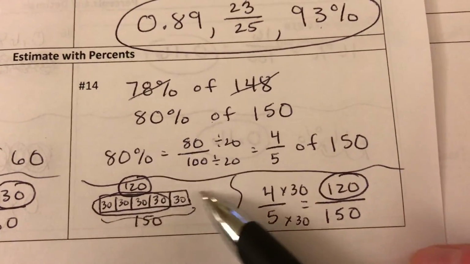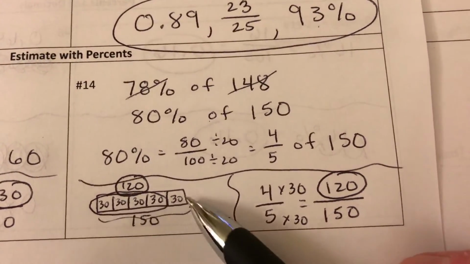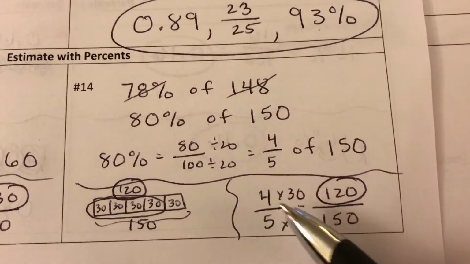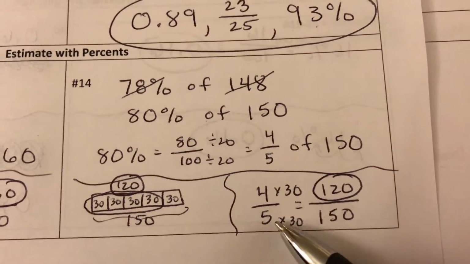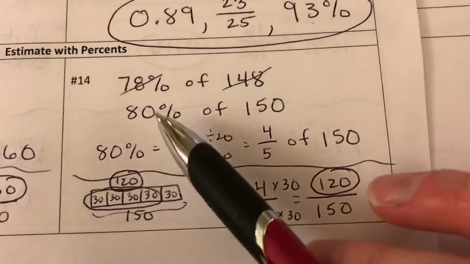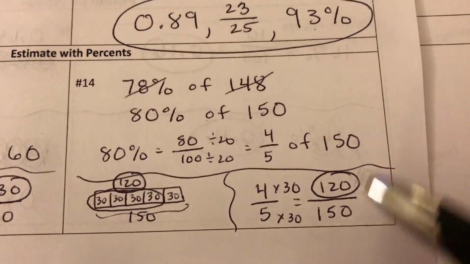So I'm going to set it up like this if I do a bar diagram. 150 divided by 5 is 30. 4 30s is 120. Or 4/5 equals how many over 150? You have to multiply by 30 and you get 120. So either way, 80% of 150 is 120.